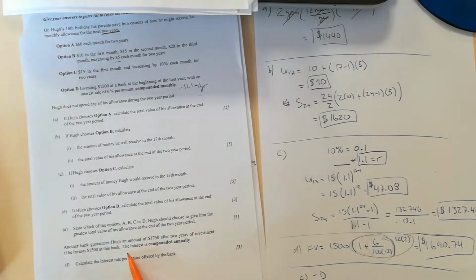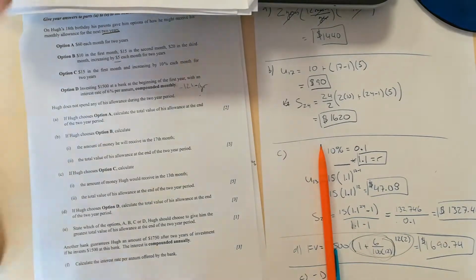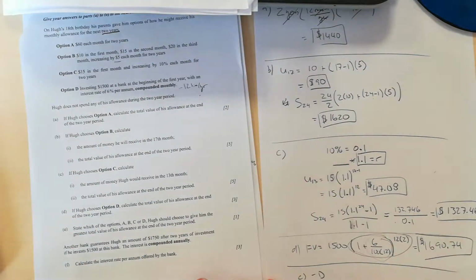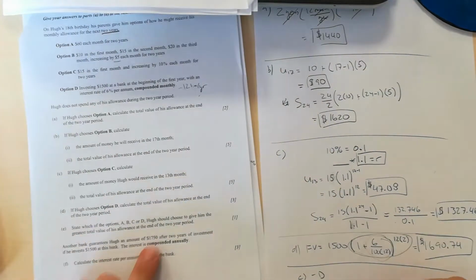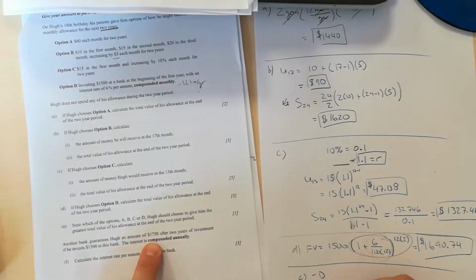Another bank guarantees Hugh an amount of $1,750 after 2 years of investment if he invests $1,500 at the bank. The interest is compounded annually. Calculate the interest rate offered by the bank. All right, so we have to plug everything into the equation. So the future value would be $1,750.